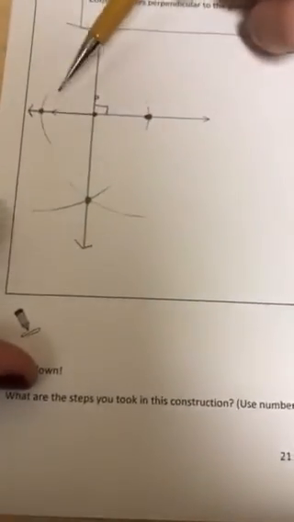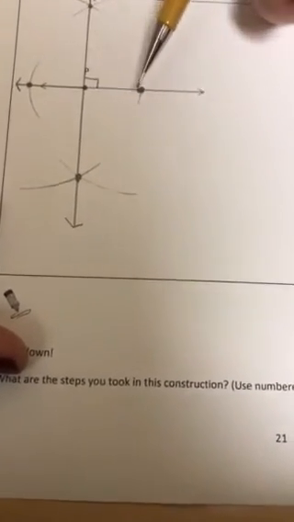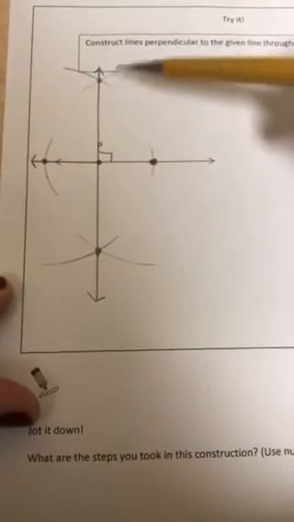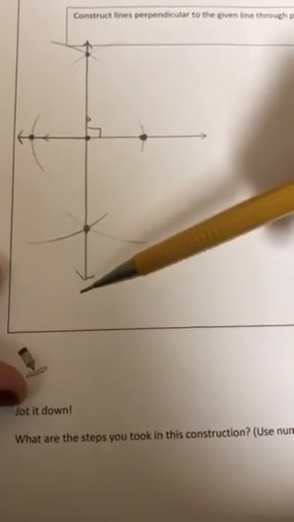Okay, so step number 1, we've created a segment where P is the midpoint of that segment. And step number 2, we make a perpendicular bisector of that segment.